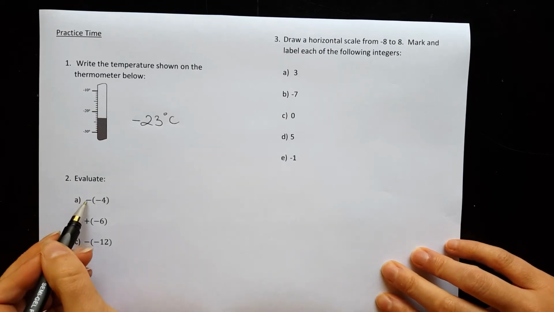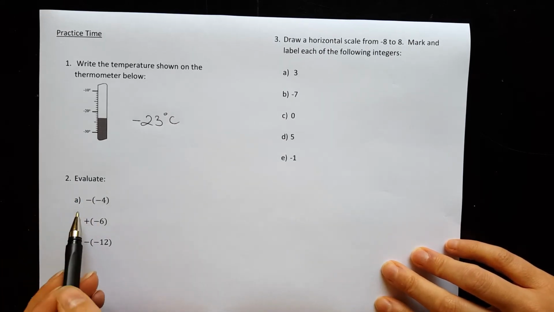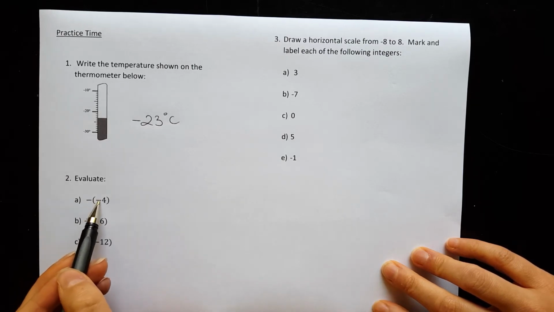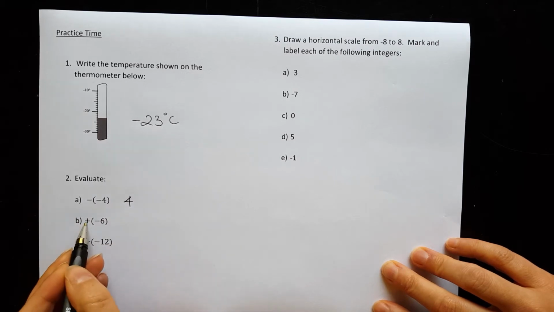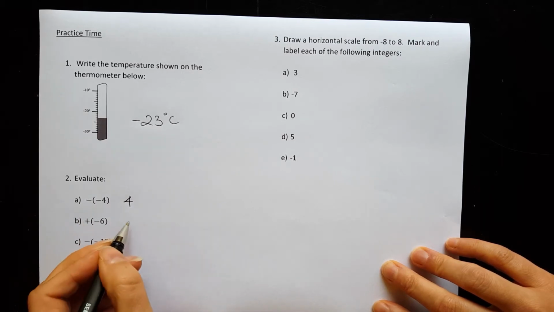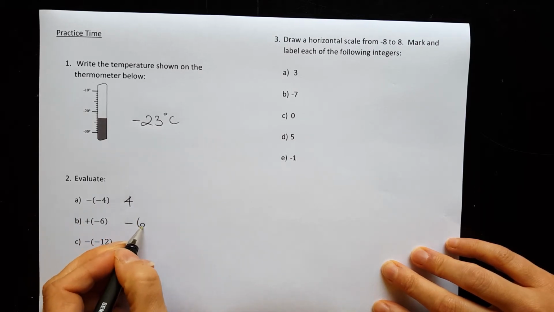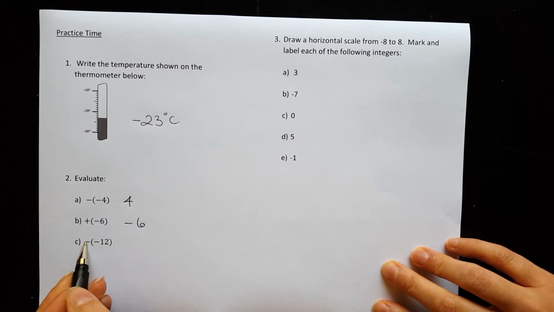In question 2, we want to turn 2 signs into 1. So a minus and a minus makes a positive 4. A plus and a minus makes a -6. And 2 minuses make a +12.